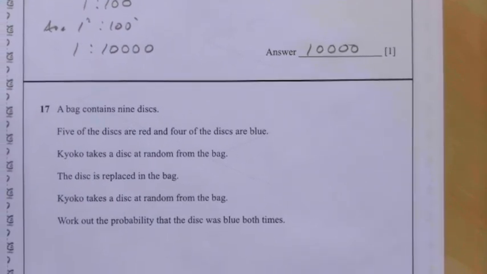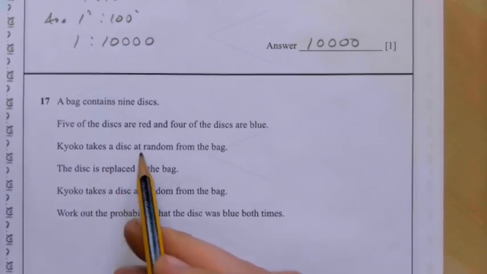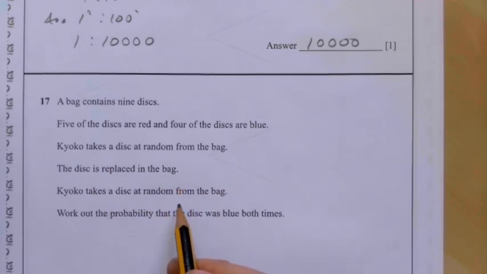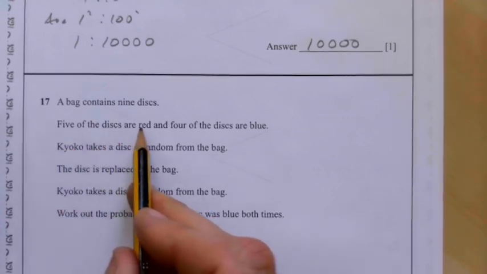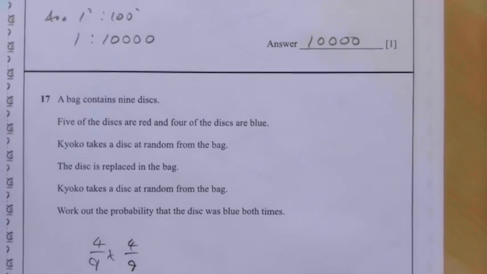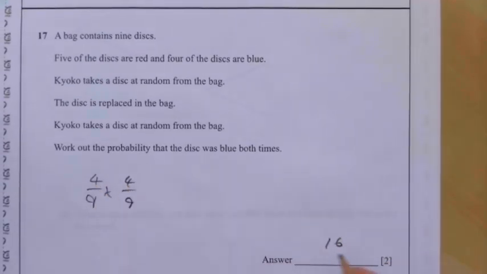A bag contains 9 discs. 5 of the discs are red, 4 of the discs are blue. Kyoiko, I'm not sure how to pronounce that, takes a disc at random from the bag. The disc is replaced in the bag, and she takes a disc at random from the bag. Work out the probability the disc was blue both times. So the probability of a blue disc is 4 over 9. So it's going to be 4 over 9 times 4 over 9. And that gives us top times top is 16, 9 times 9 is 81.